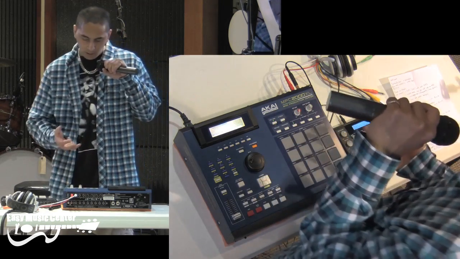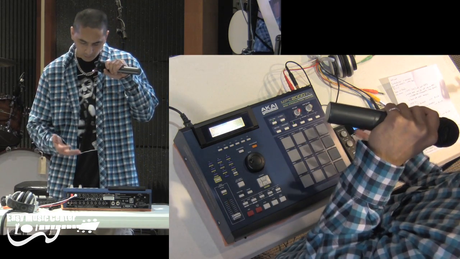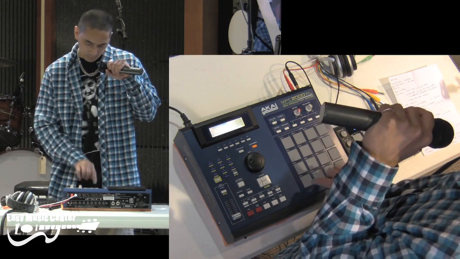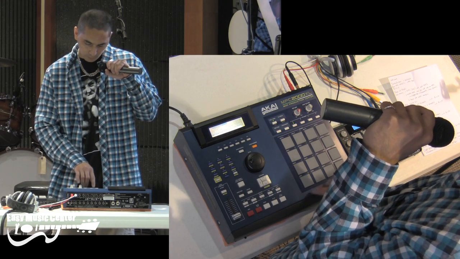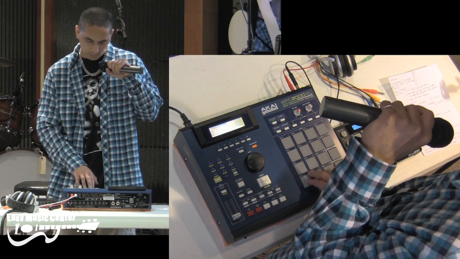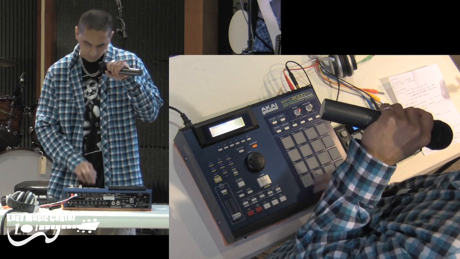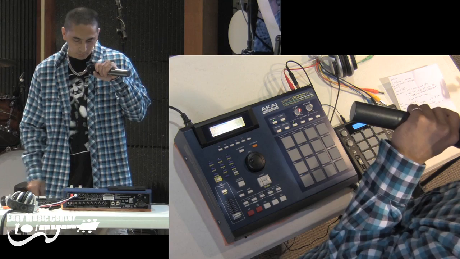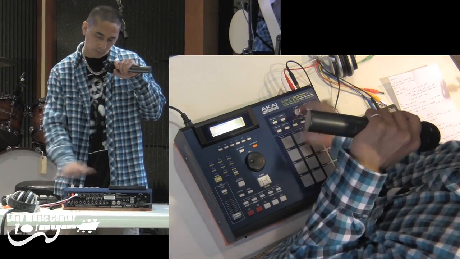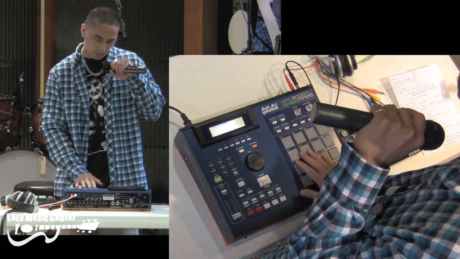So it allows you some creativity as far as programming drums, so you can alternate between the two. And that's how I structured it for 8 beats. So this is the drums of the second beat.